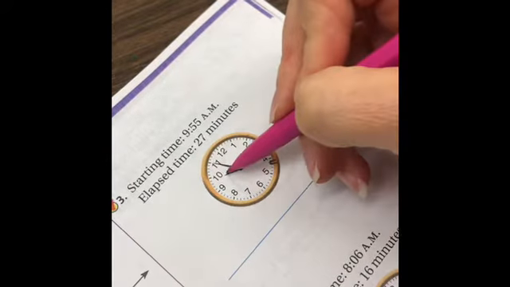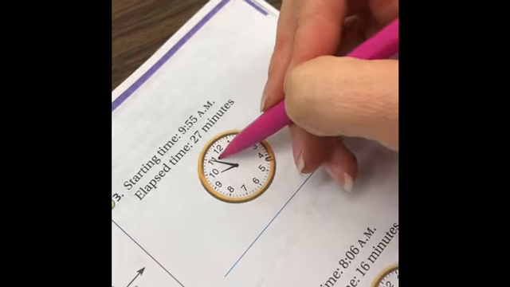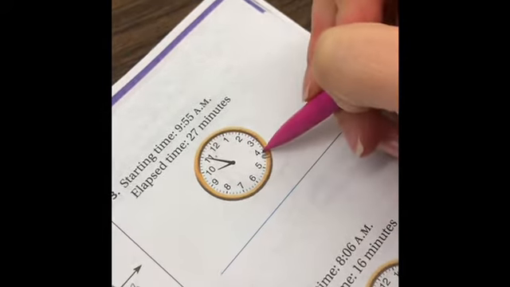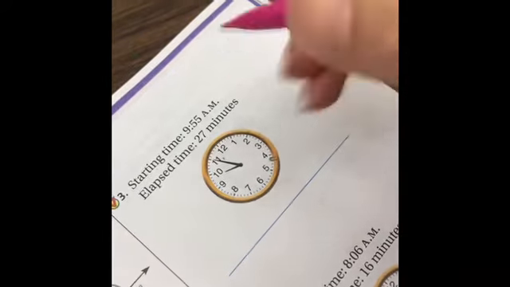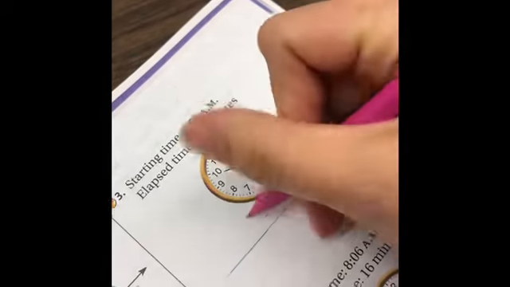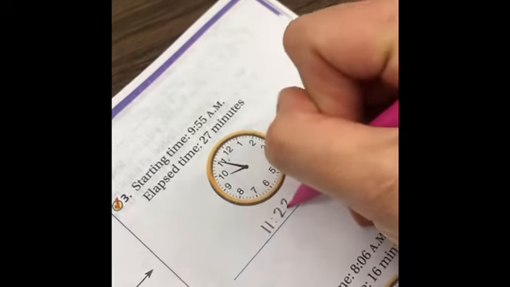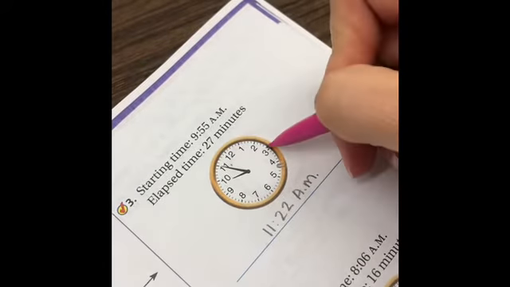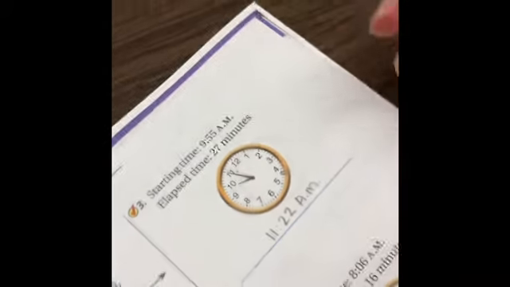So if we were to pretend that this clock moved, it would now be at 11, and the minute hand would be at 27. So it would be 11, or not 27, I'm sorry, 22. So it'd be at 11:22 a.m. because it's 5, 10, 15, 20, 21, 22.